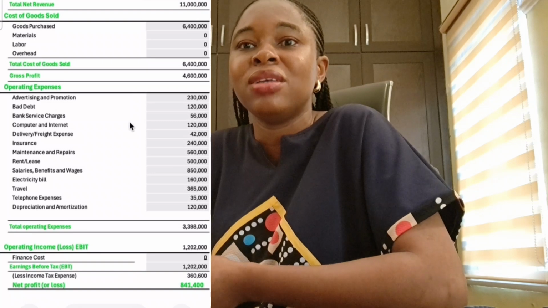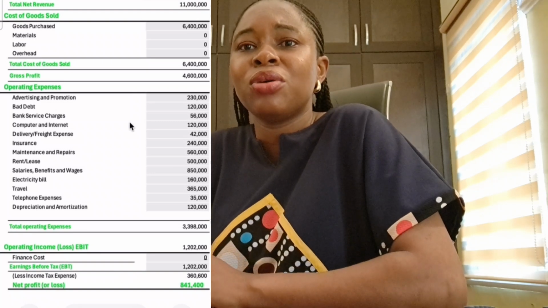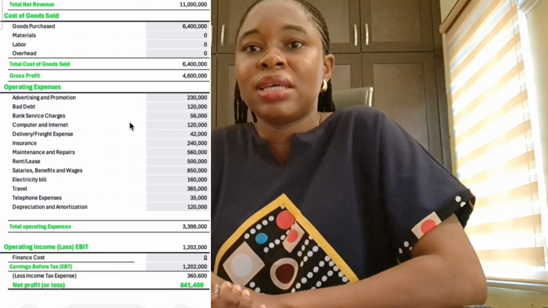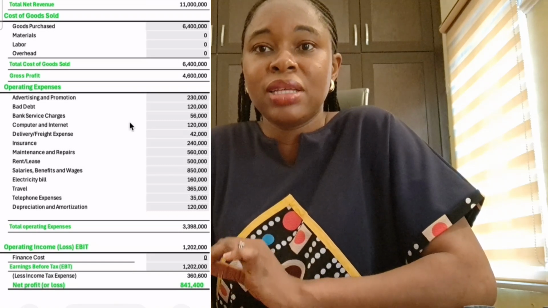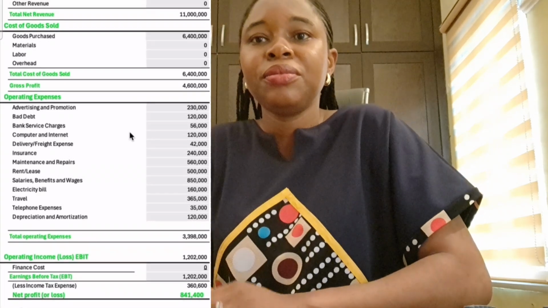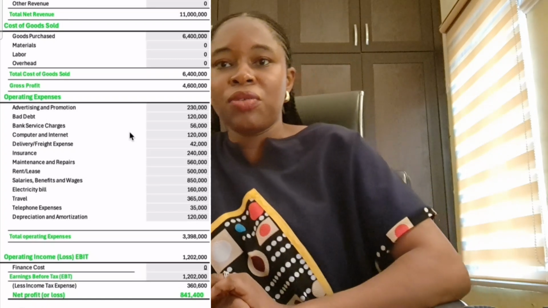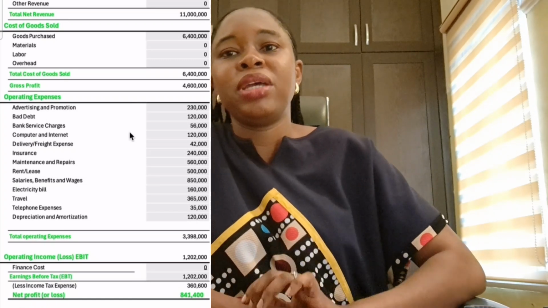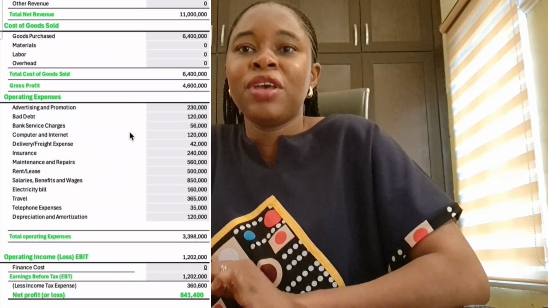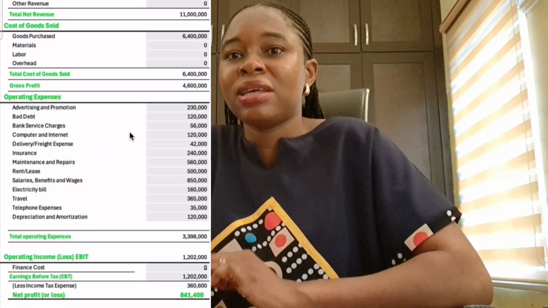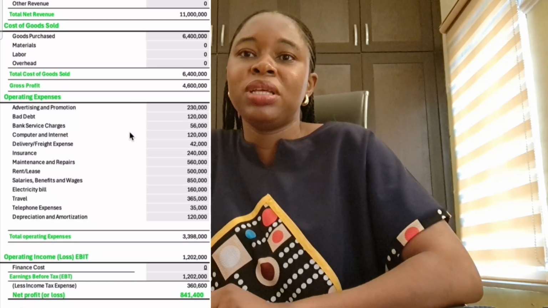So those expenses that are not directly involved in the production of goods, that is your operating expenses. That is the expenses you incurred for running your business, your transportation costs and all, they are all under operating expenses. So you have the total operating expenses.